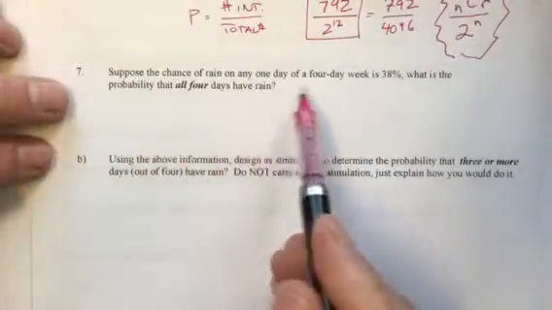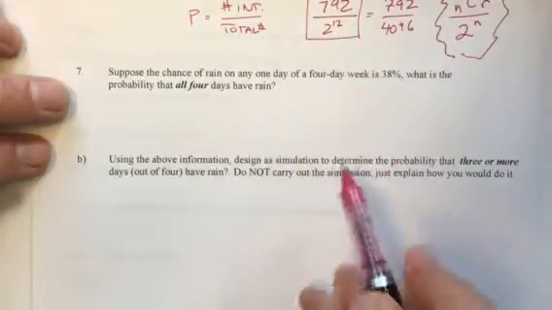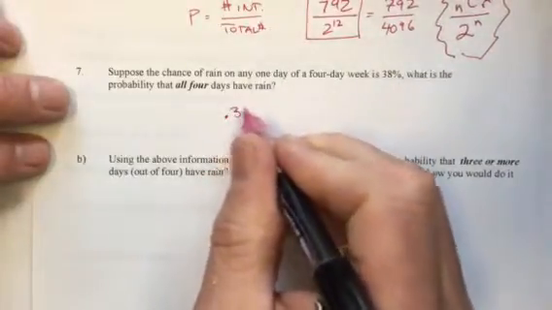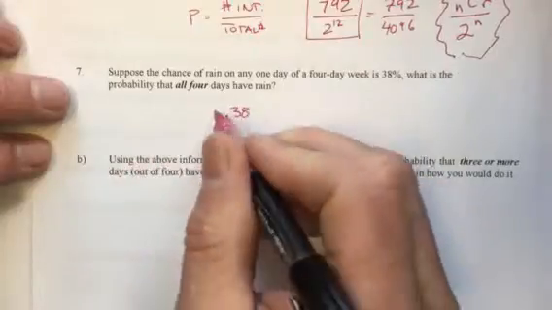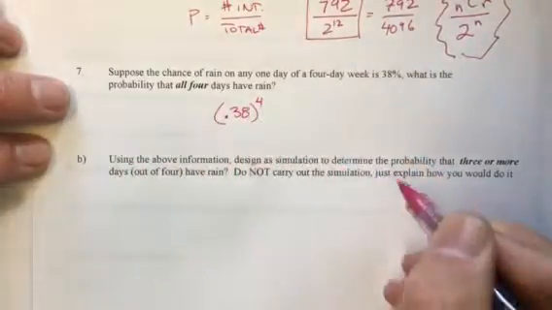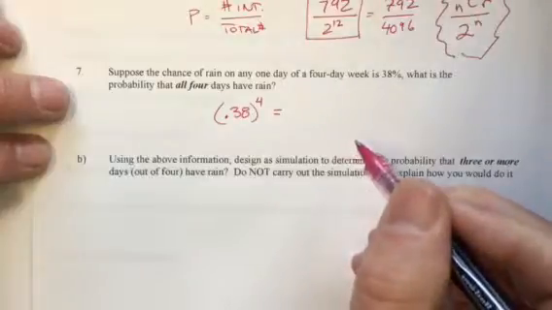Suppose the chance of rain in any one day of a 4-day week is 0.38. What is the chance that all 4 days have rain? You just multiply that times itself 4 times. Try that on your calculator, all right?